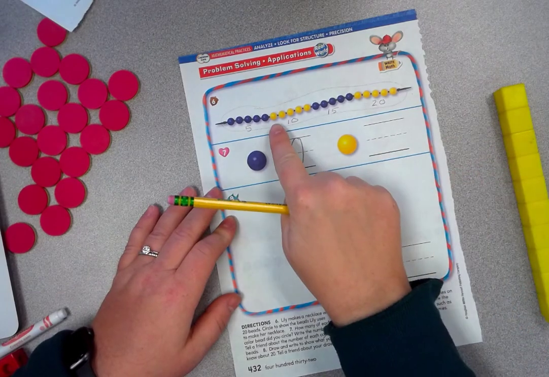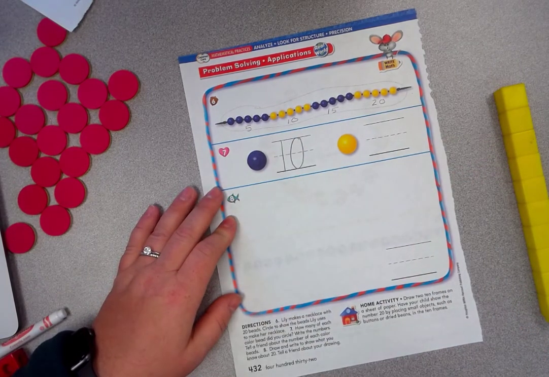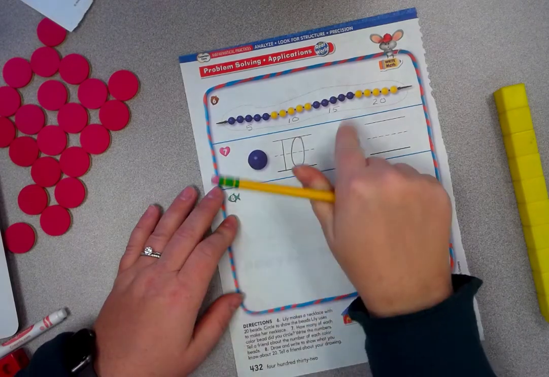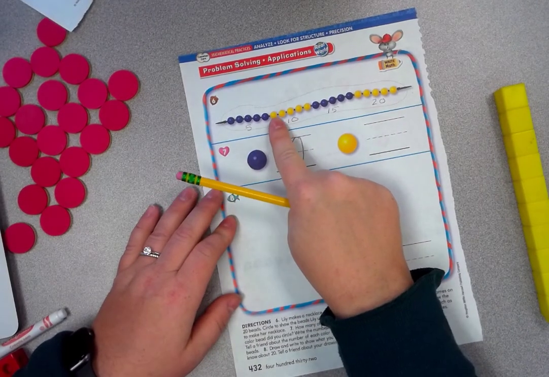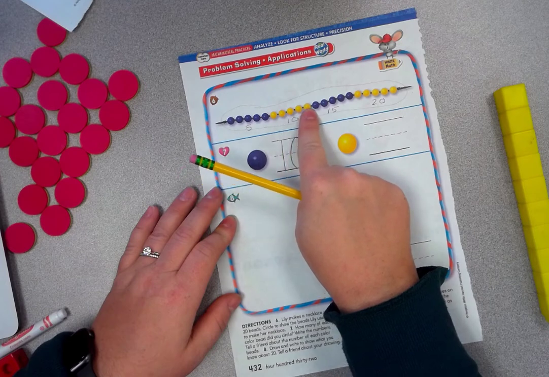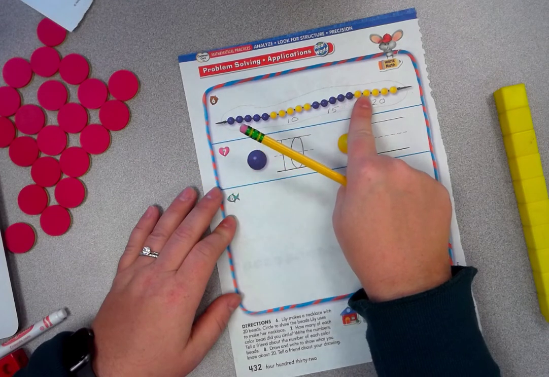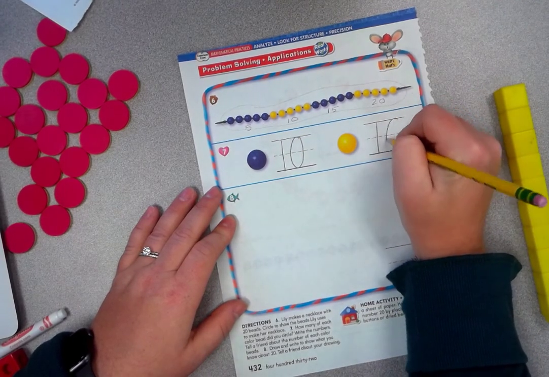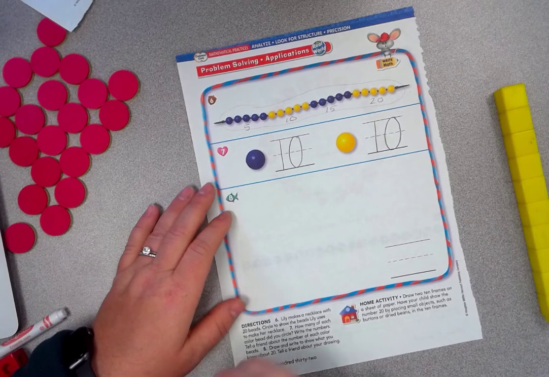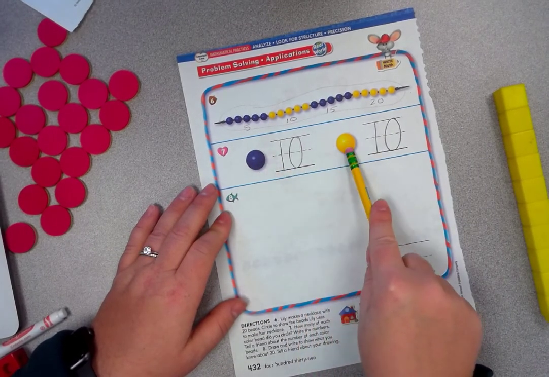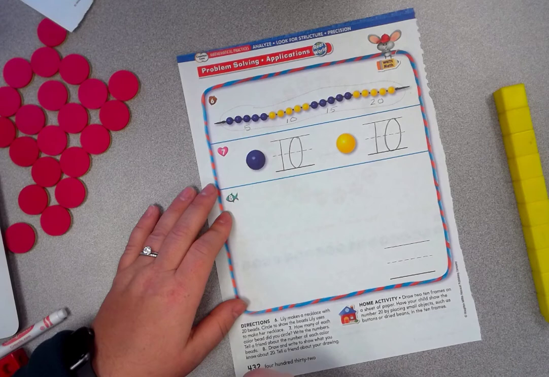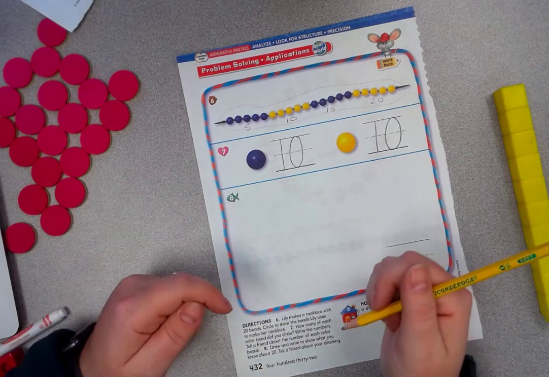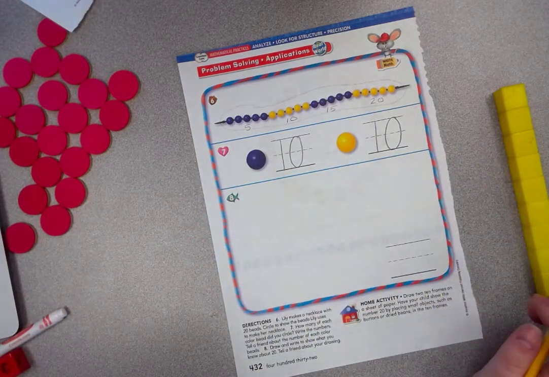And then let's count the yellows. I'll give you a second to write that 10. Count the yellows with me. 1, 2, 3, 4, 5. 6, 7, 8, 9, 10. So did we have more blue, more yellow, or were they equal? They are the same number, so they're equal. We had the same amount or the equal amount of each color bead.